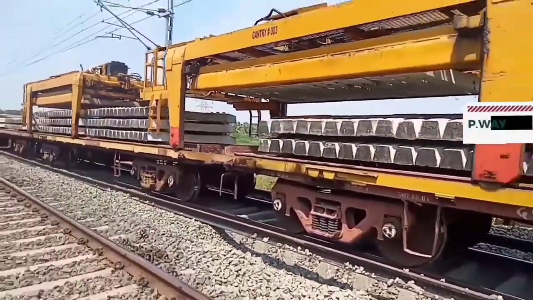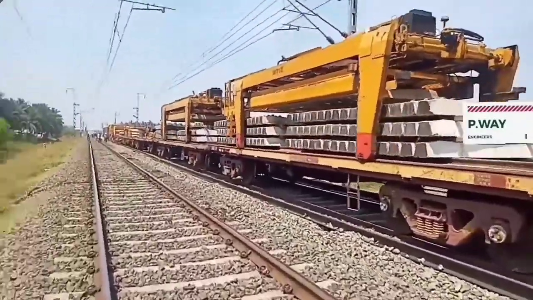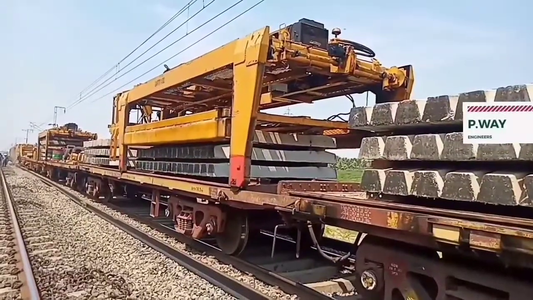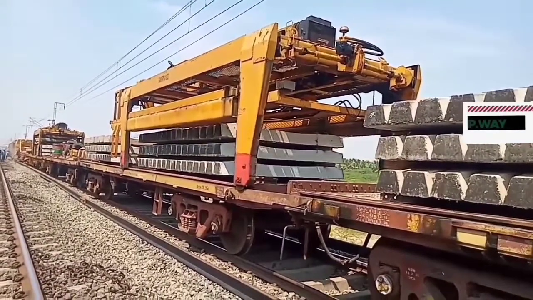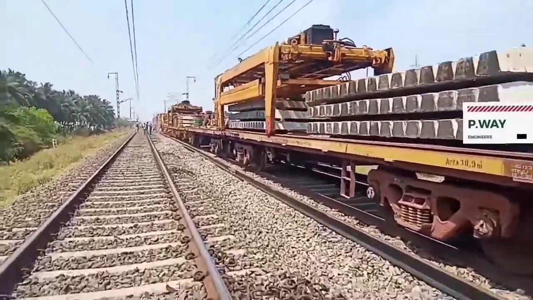The second gantry helps the first gantry in picking the new sleeper, placing the new sleeper and taking the old sleeper to the end of the BRN.